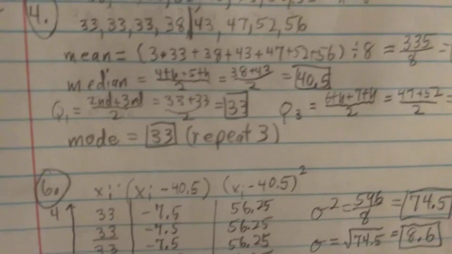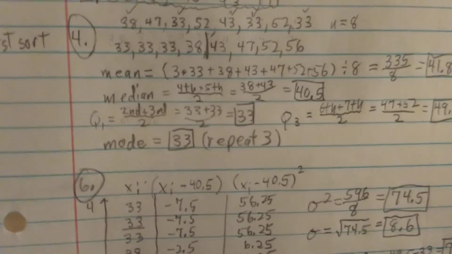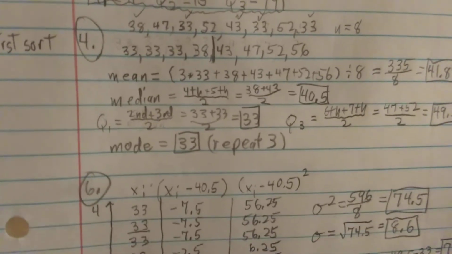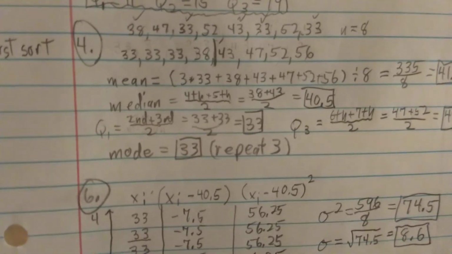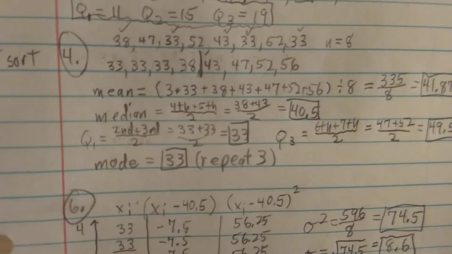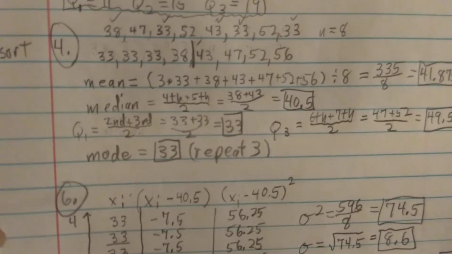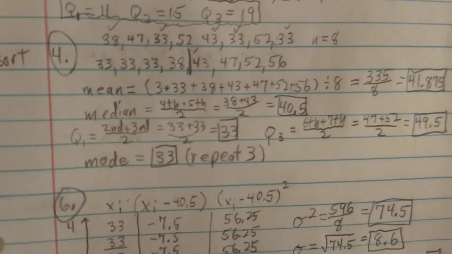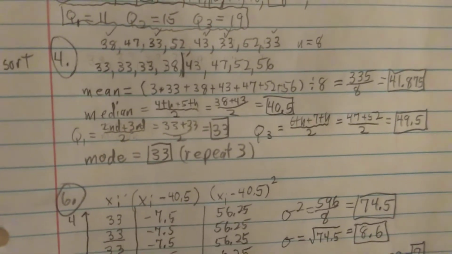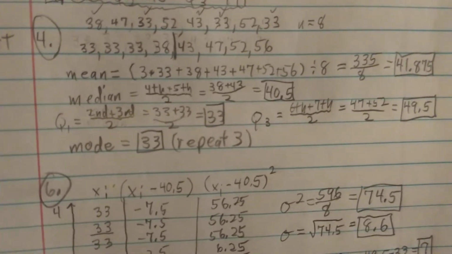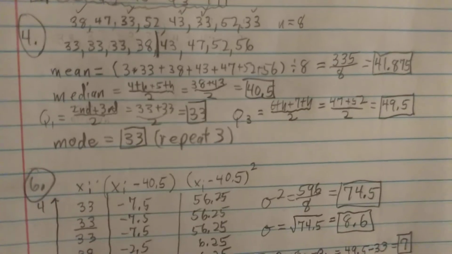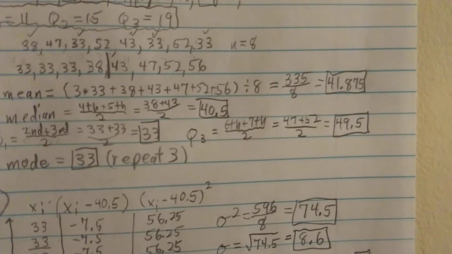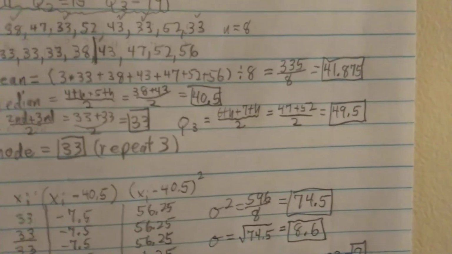So we have 8 values, and so our median is between the 4th and the 5th. As you can see here, median is the 4th plus the 5th over 2, or where the bar is, 38 plus 43 over 2, or an artificial place, which should be 40.5, which would have 4 numbers below and 4 numbers above. Now Q1 is the median of the bottom 4. Again, I'd have to average those. So that would be the second plus the third over 2, which is between 33, so it stays 33. And the median of the top 4 would be halfway between 47 and 52, the 6th and the 7th, or 49.5.